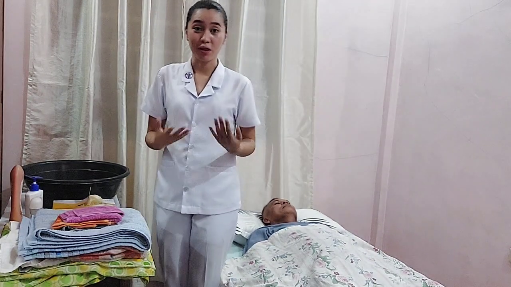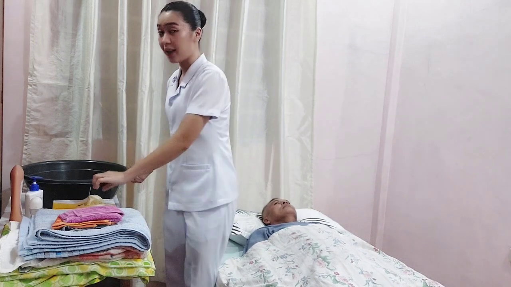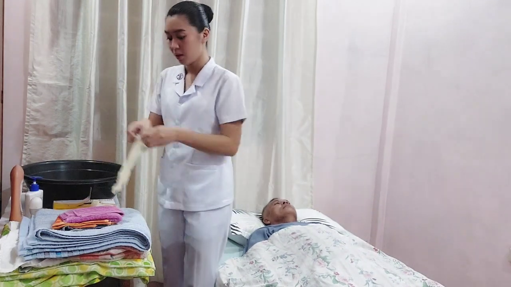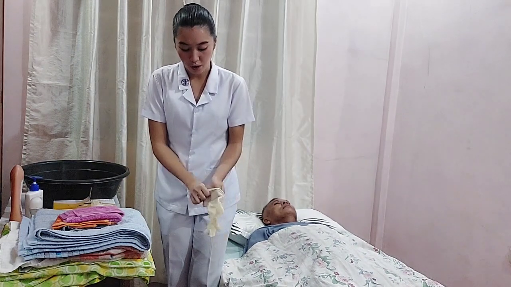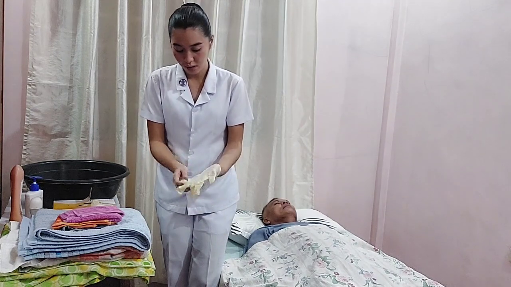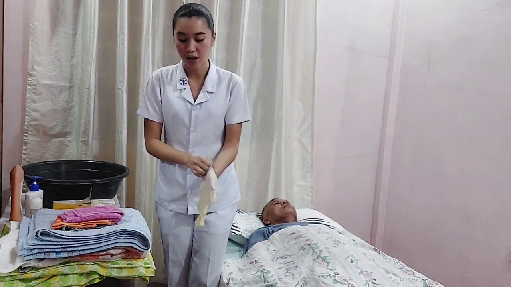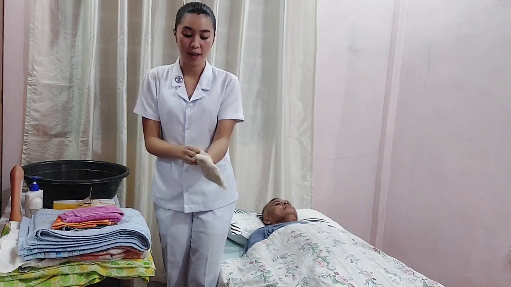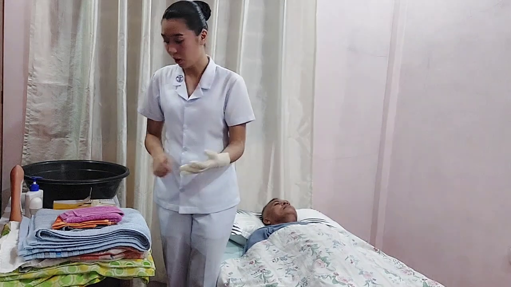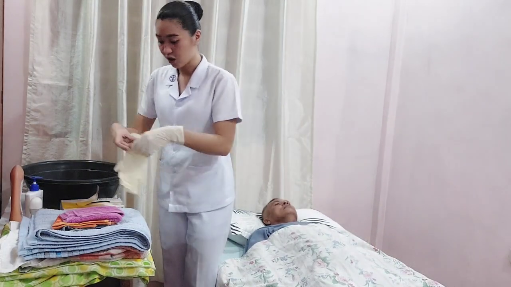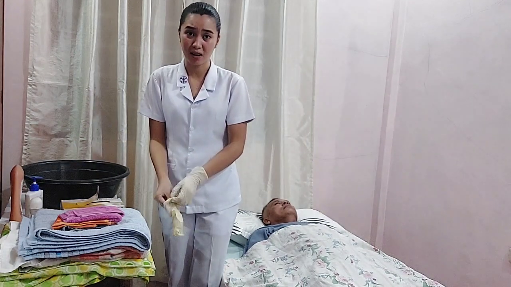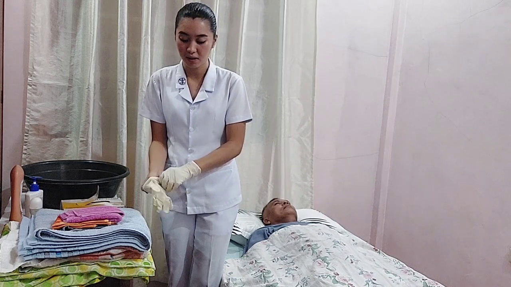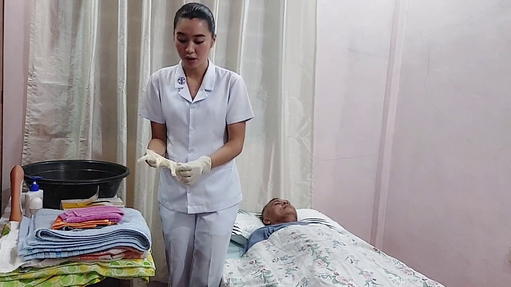So now I'm going to wear clean working gloves. Okay, now I am wearing gloves. This is for my protection and for my patient's protection, in case there are any lesions on the patient's skin, and we don't want to touch that with our bare hands and contaminate it. So this is to prevent contamination and cross-contamination.